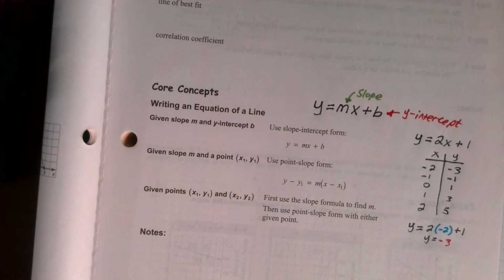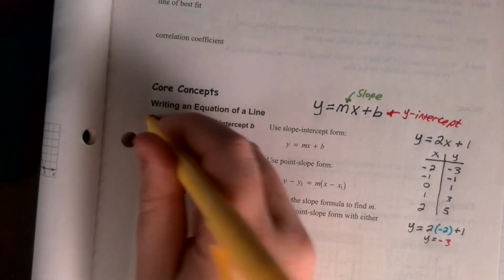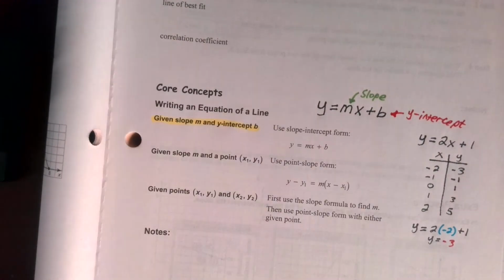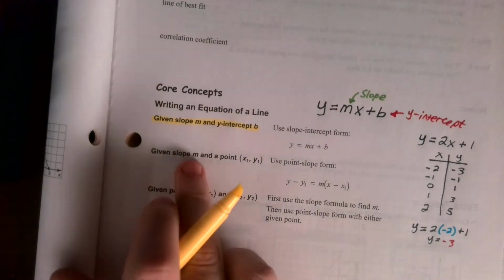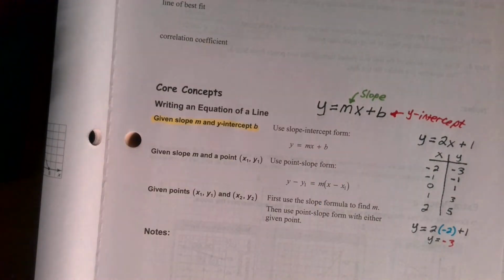Finding these equations, however, can be difficult because sometimes I will not give you all the information you need. Sometimes you will not have all the information needed. You might have to figure out what the line is. Let's start here, for instance. Let's say I give you a slope and a y-intercept. Remember that slope is m and y-intercept is b. Could you figure out the equation of a line from that?